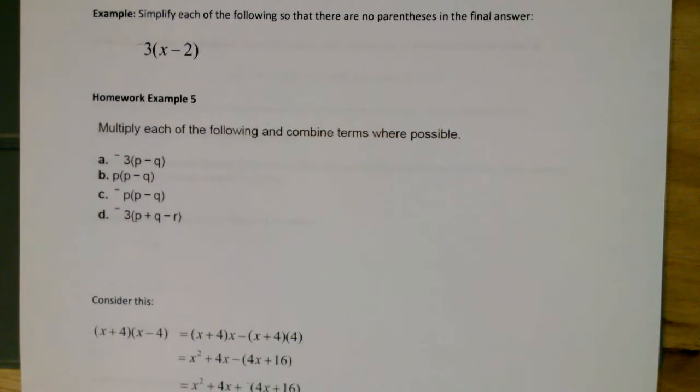All right, here's another example. Let's say we want to simplify each of the following so that there are no parentheses in the final answer. Like in this one, -3 times the quantity x minus 2. So when I distribute, this will be -3 times x, and then minus -3 times the 2.